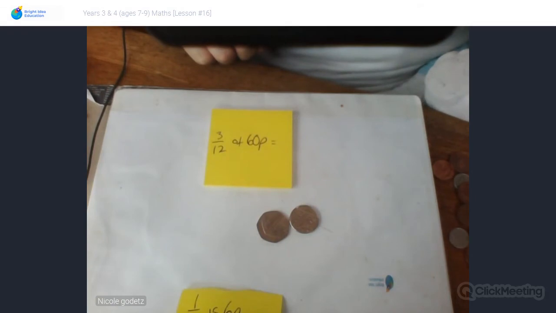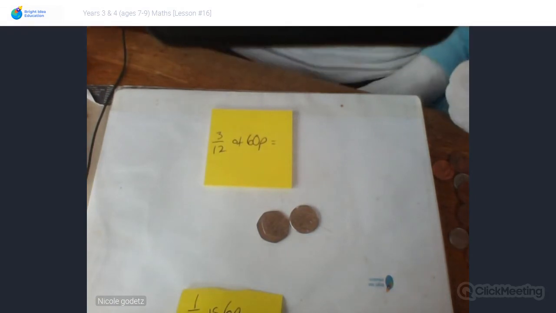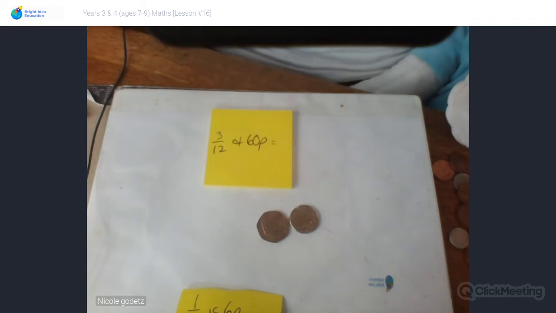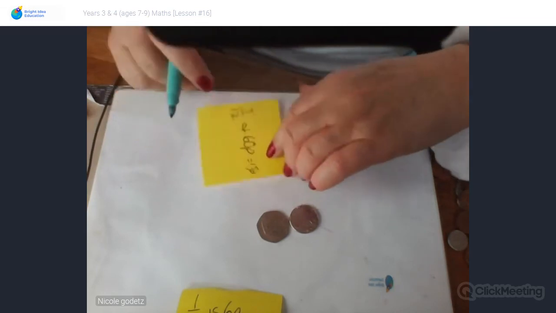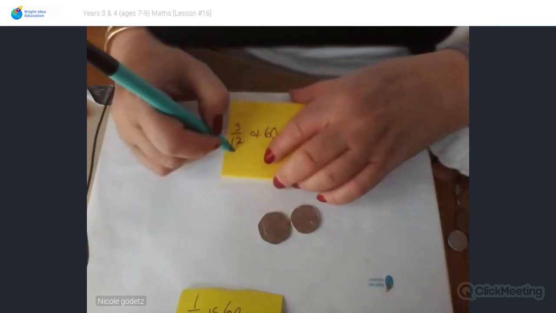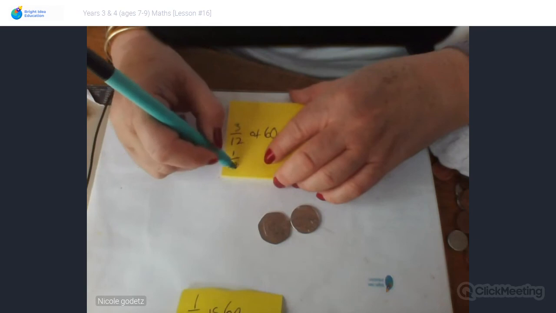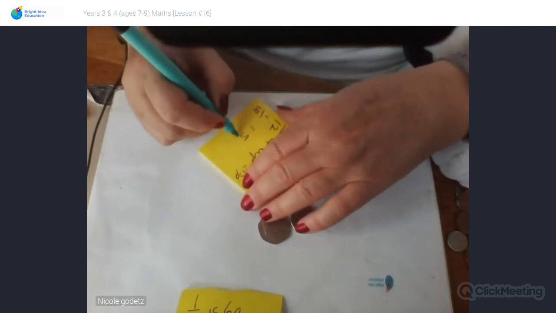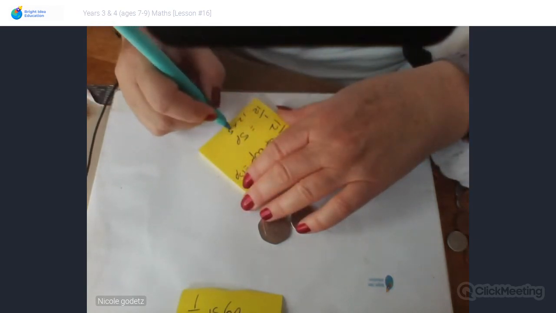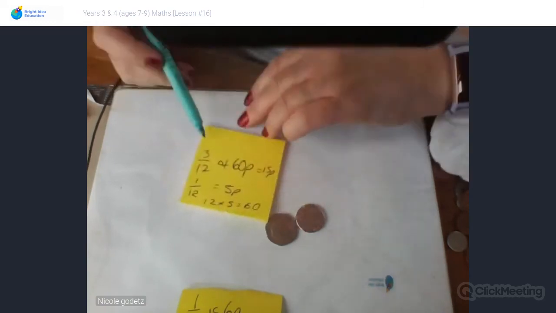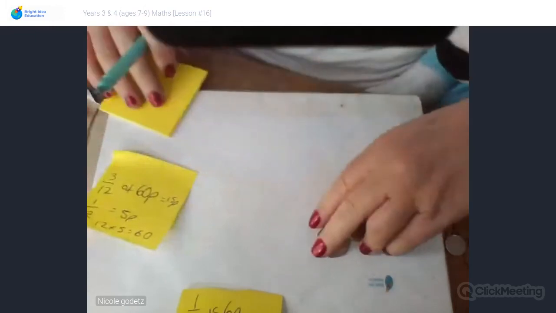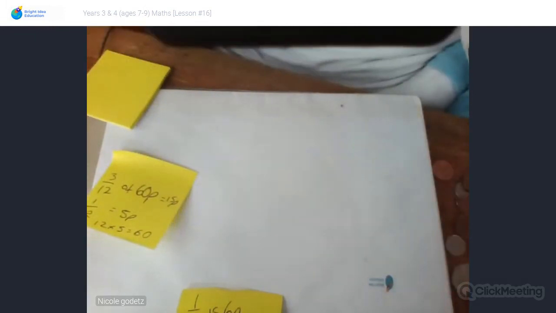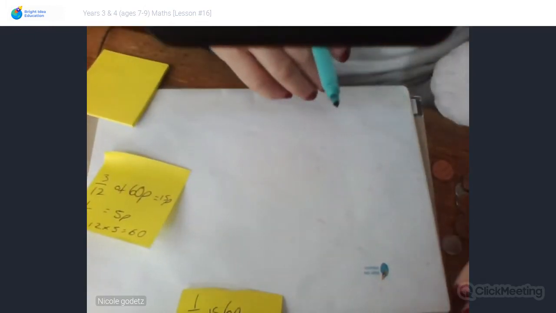Good. 1/12 is 5 because 12 5s are 60. So 3/12 are 15. So 1/12 equals 5 because 12 5s are 60. So 3/12 is 15. Well done. Let's try another one.